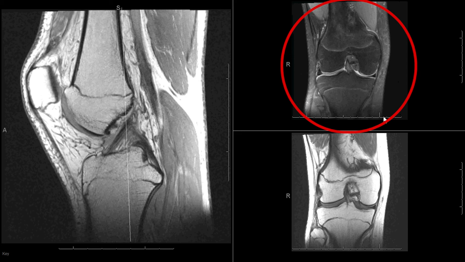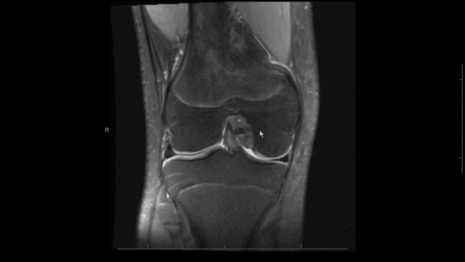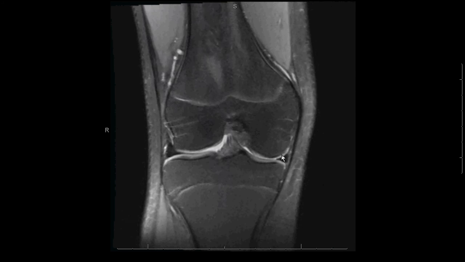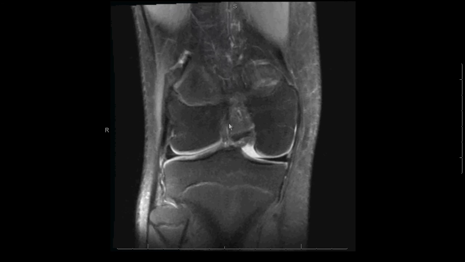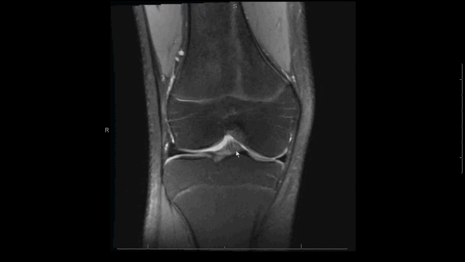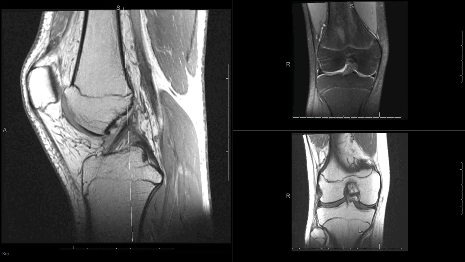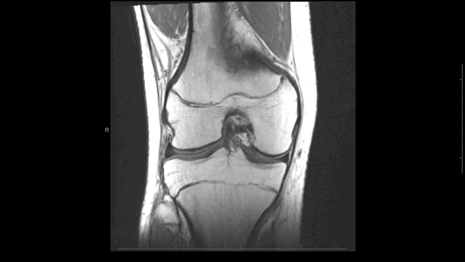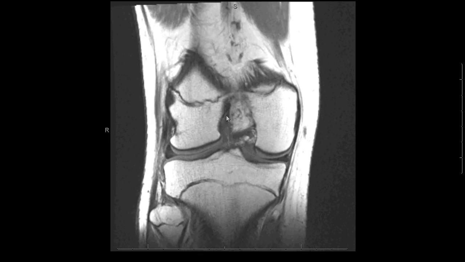Looking on the coronal images, the same applies. We'll look first at the proton density with fat suppression. We can see that the ACL has slightly more intermediate signal intensity fibers with this border of dark signal, and this is normal. Notice that the tibial spine is intact, and a corresponding T1 showing this same dark signal intensity.